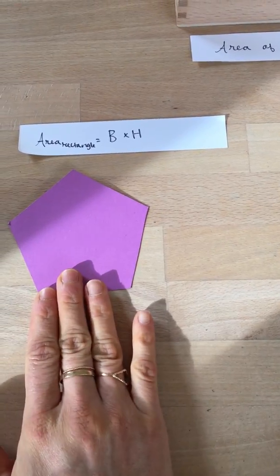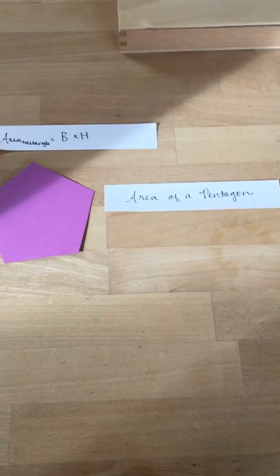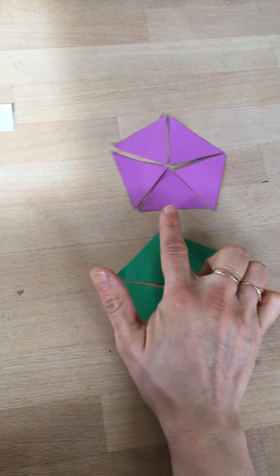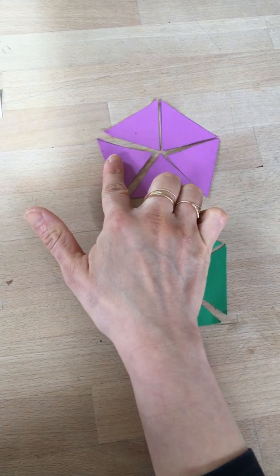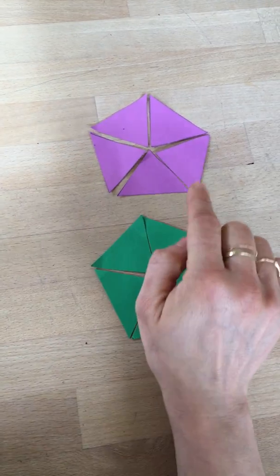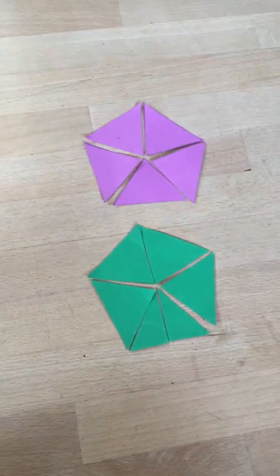Okay, here's my pentagon. I want to find the area of this pentagon. I'm going to take the one that's divided into just 5 pieces. Now remember the important parts of a pentagon, right? We have all of the sides, we have our center, we have our apothem.